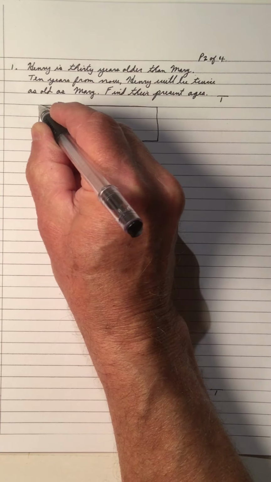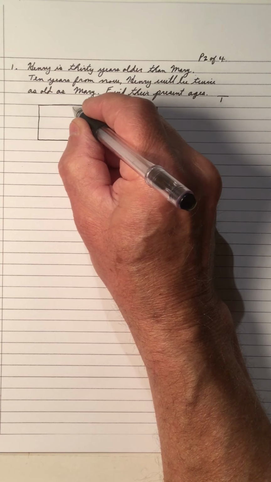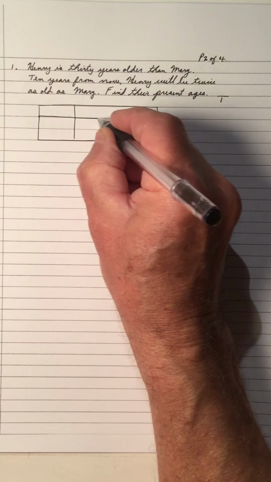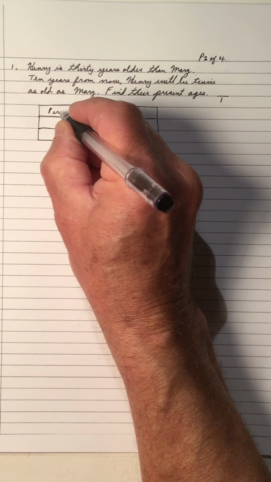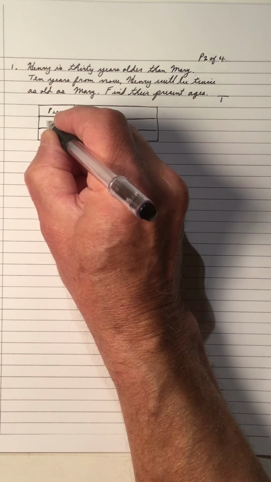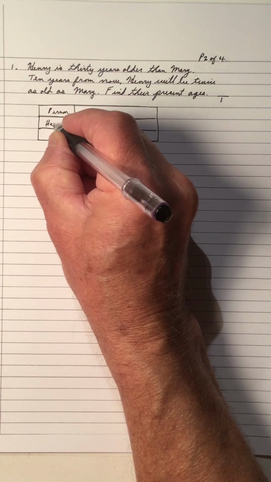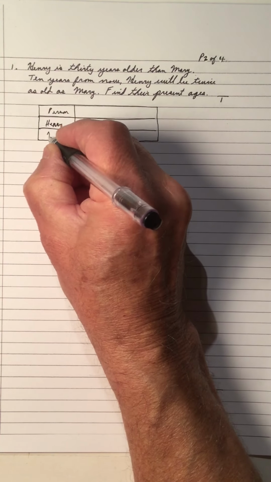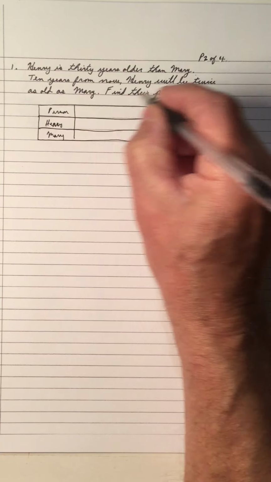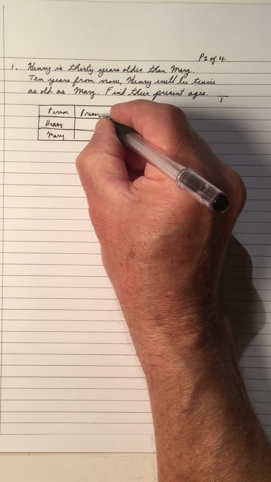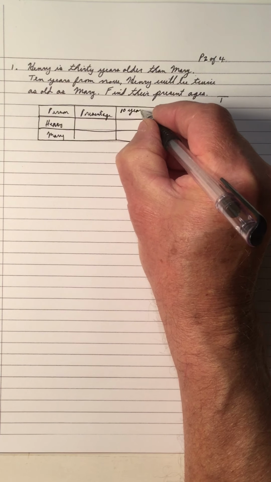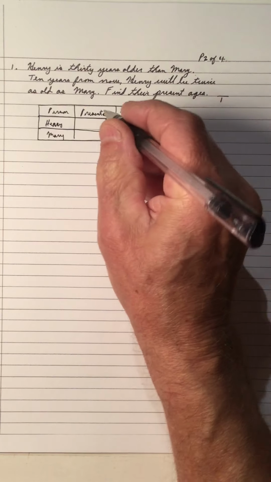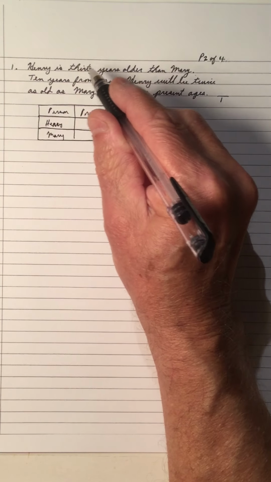see. So we have the people that are in this problem. So the person, and the person is 2 of them, Henry and Mary. And we also have the present age, and we have their age 10 years from now. So it says Henry is 30 years older than Mary.